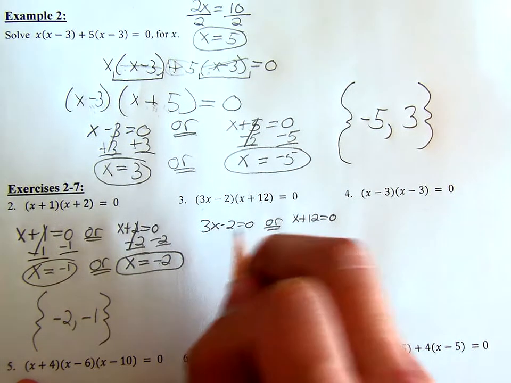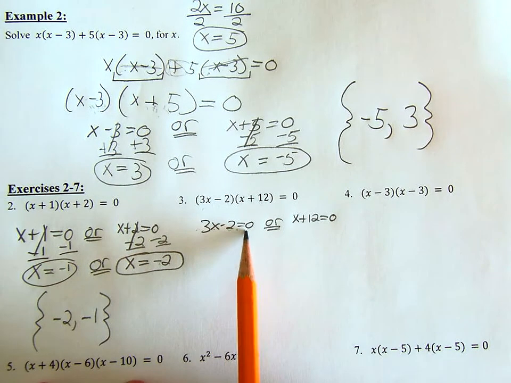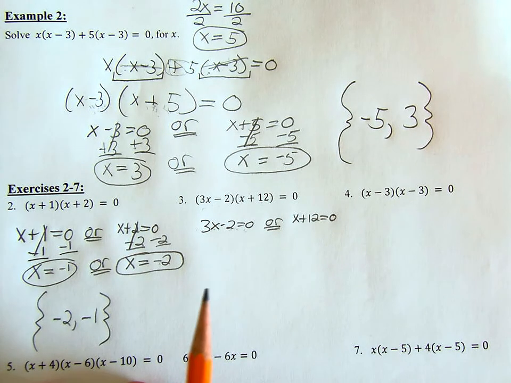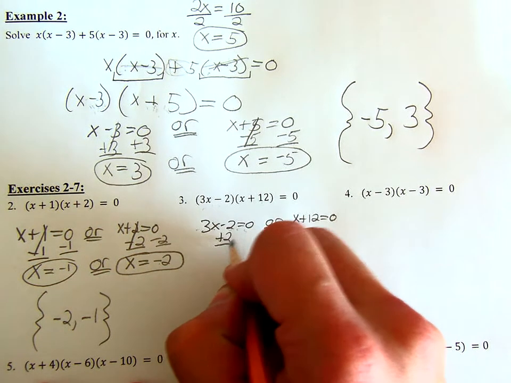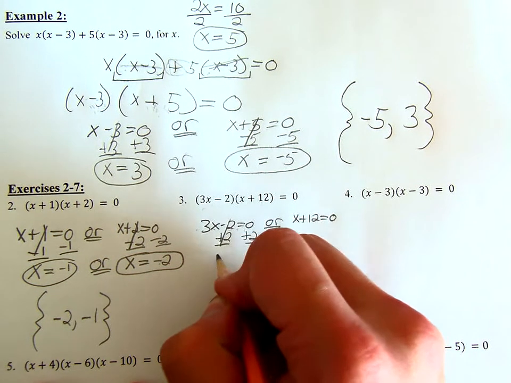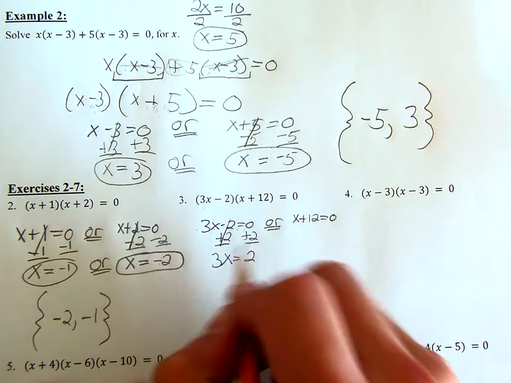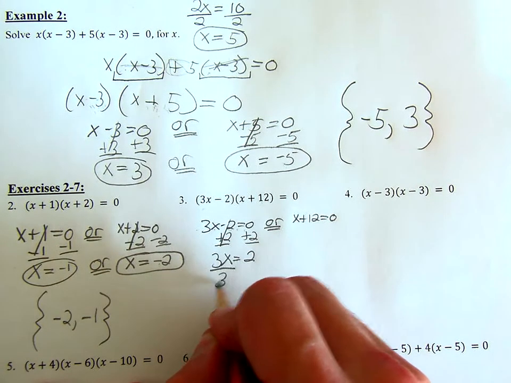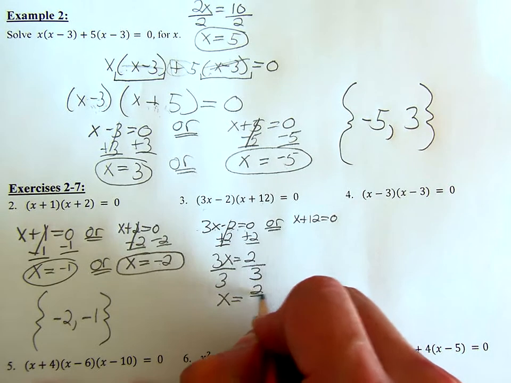Let's solve both of them. We have 3x minus 2 is equal to 0, so on both sides we're going to add 2. So we get that 3x is equal to 2. Then we divide by 3, to get that x is equal to 2 over 3, or 2/3.